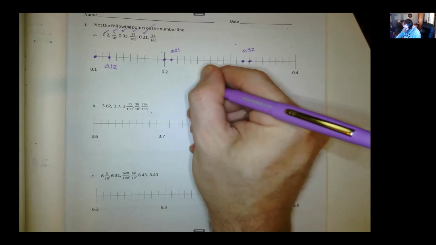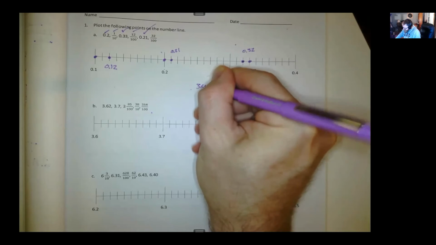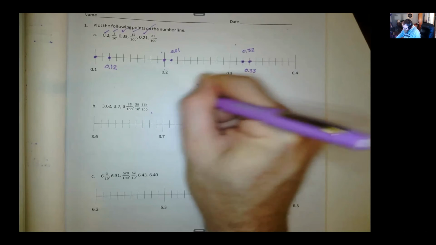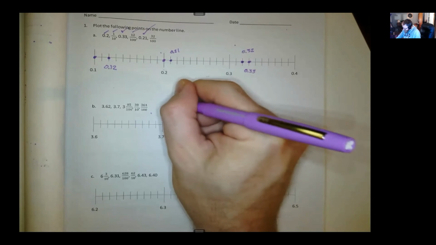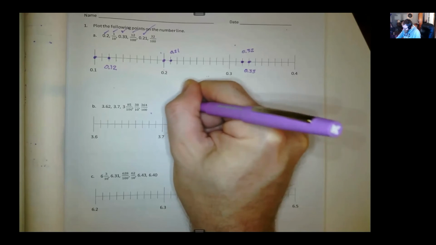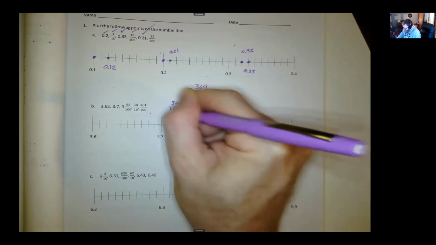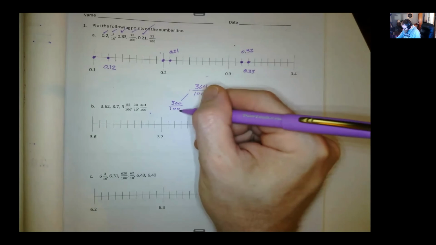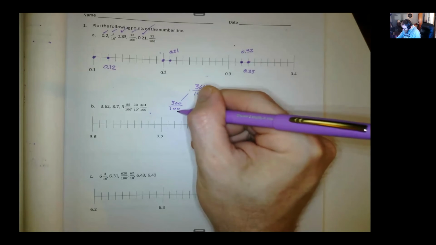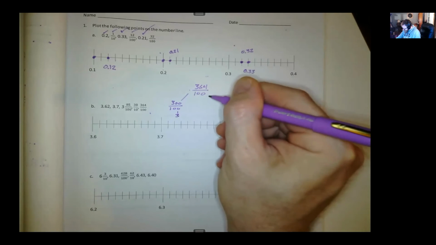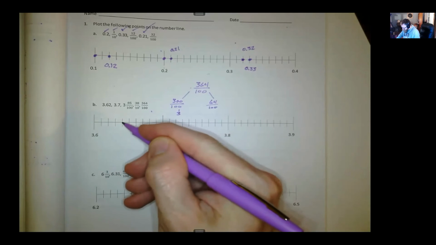364 hundredths, you're going to be separating out wholes in a number bond if you need to. For every 100 hundredths, you have a whole, so you end up with 3 and 64 hundredths. 3, 6/10 and 1, 2, 3, 4 hundredths.